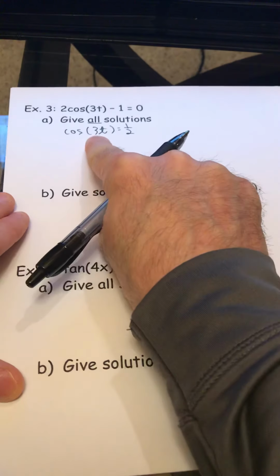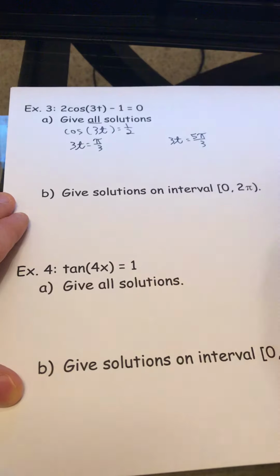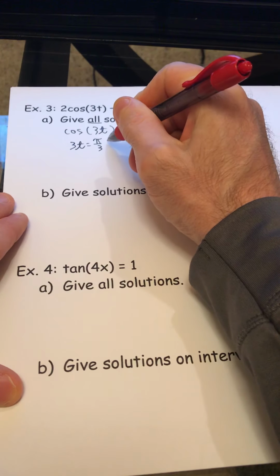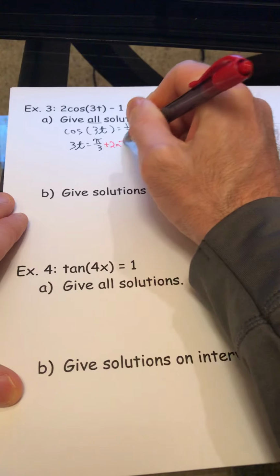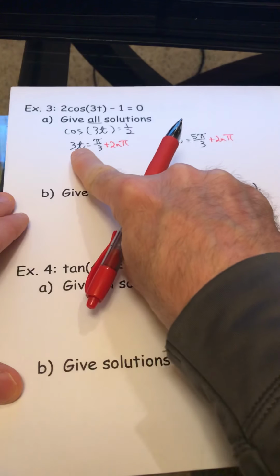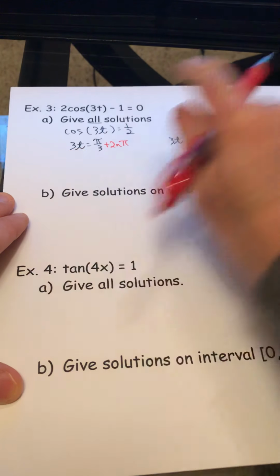Now, the other thing, like I said, there is a period change. That's what we're going to address next. So 3t will equal pi over 3. 3t will also equal 5 pi over 3. Now, because you can go around the unit circle an infinite number of times, we are going to add in plus 2n pi to each of these. Now, the last thing that we need to do is get t by itself. Either think of it as dividing by 3.